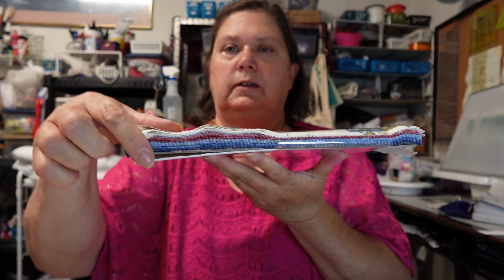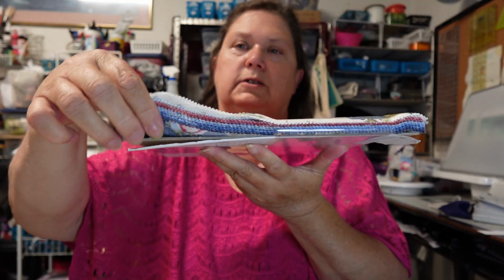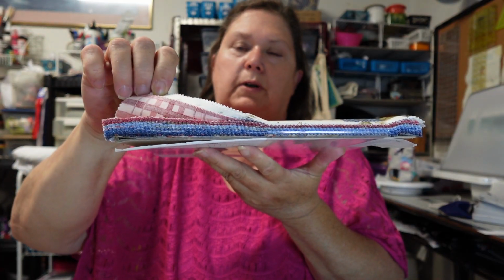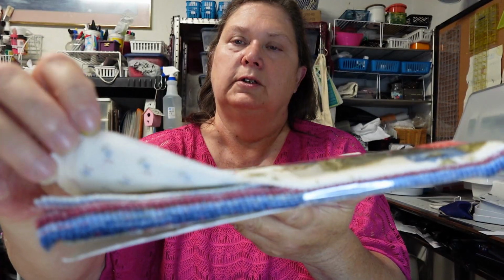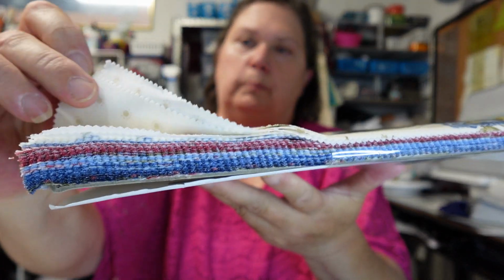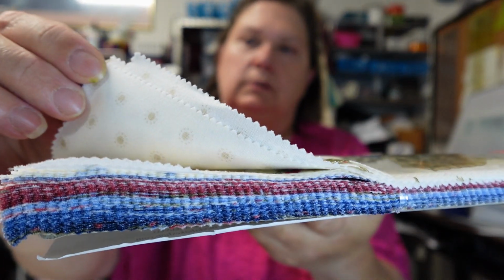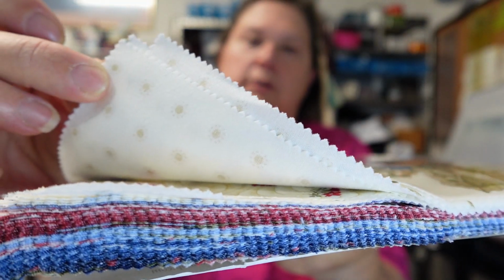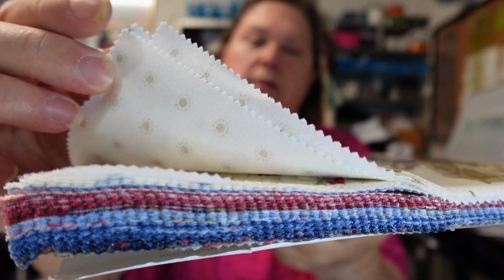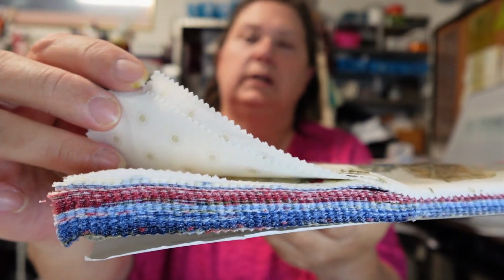As you can see, it's called a layer cake because they are just stacks of coordinated fabrics. And they also have the pinked edges. So you can see those pinked edges right there, and they're pinked like that to keep them from fraying.